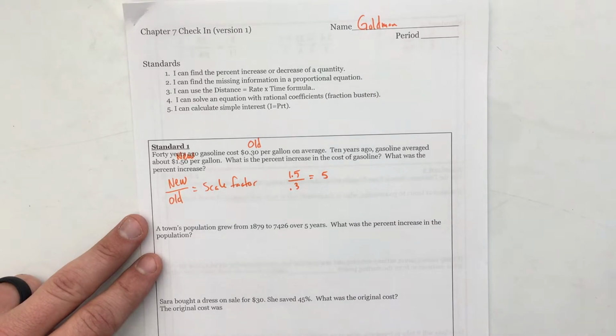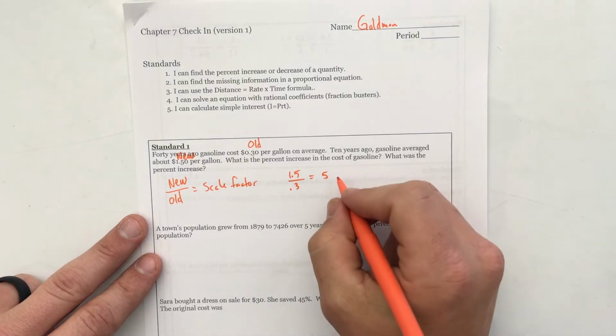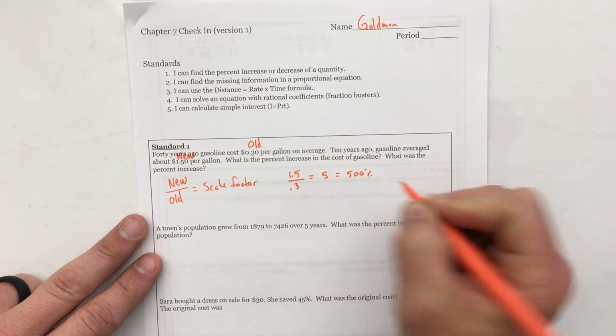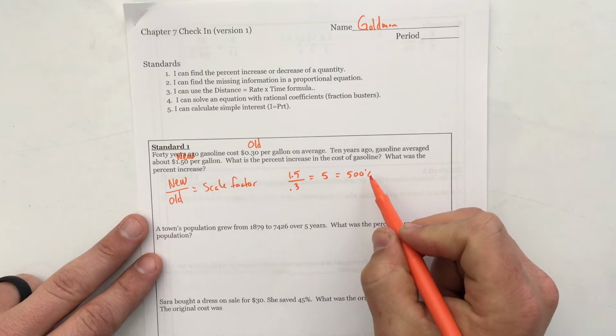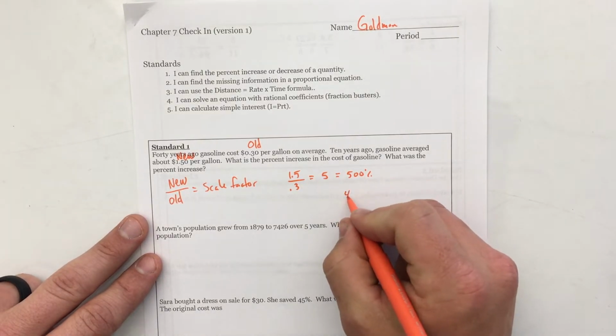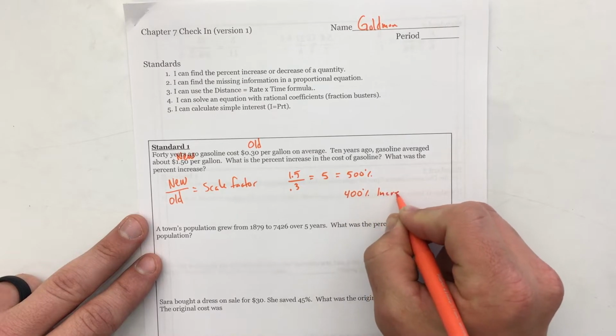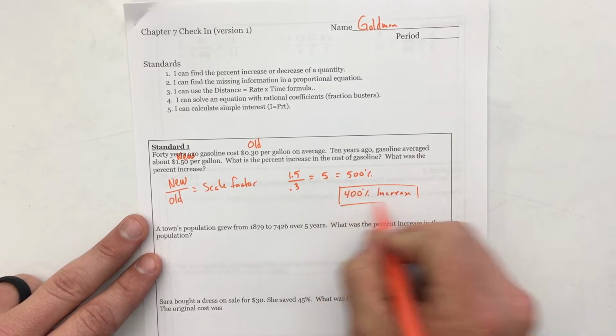A lot of people got here and then went astray. 5 is equivalent to 500%. However, that is not the increase. Because think if it had stayed the same. If it was still 30 cents, our scale factor would be 1, which is 100%. Did it increase 100%? No, it would have stayed the same. So we always start at 100% and think, how do I get to, in this case, 500%? That is an increase of 400%. So the answer is a 400% increase.